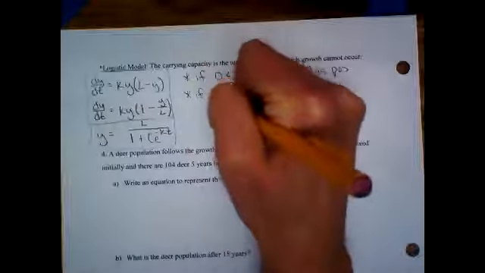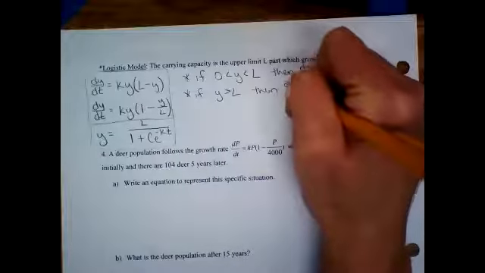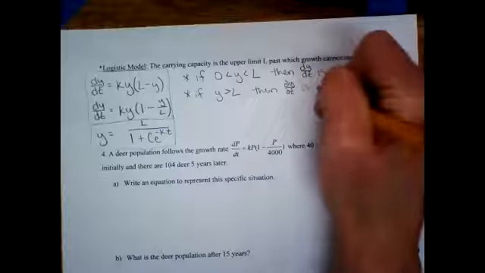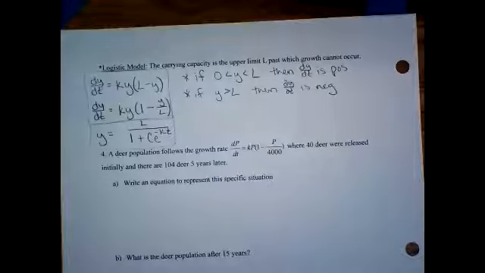If the amount goes over L, then the rate dy dt is negative. Again, that's when the deer start dying off. I'm just using deer as an example. It could be for any population, but if they go above that carrying capacity, like they're overusing their resources, then the rate is going to start to be negative because nature is going to balance it back out.